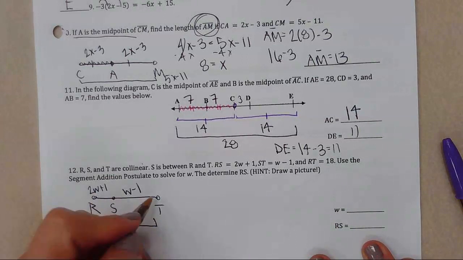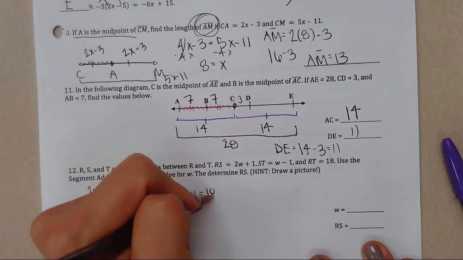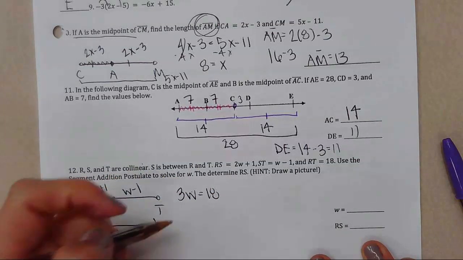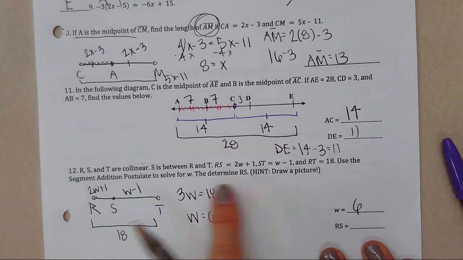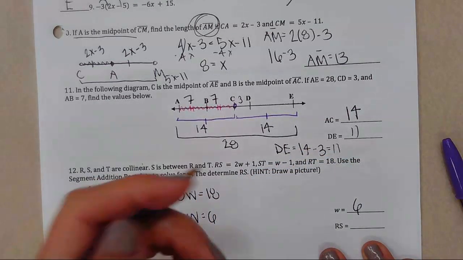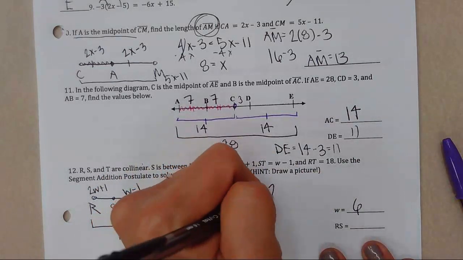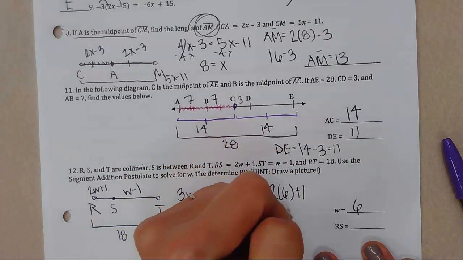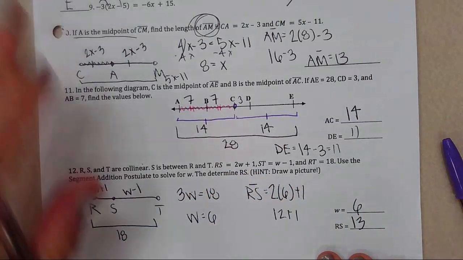I'm going to add these together. So I'm going to get 3W equals 18, right? Because plus 1 and minus 1 would cancel out. And I'll get W equals 6. Now I need to find RS. So I'm going to do RS equals 2 times 6 plus 1. I'm going to get 12 plus 1, and RS equals 13.